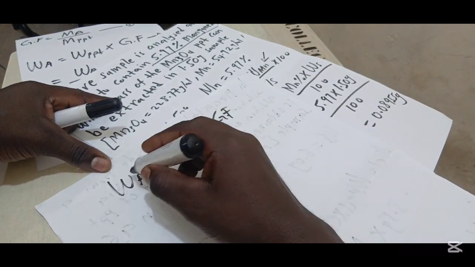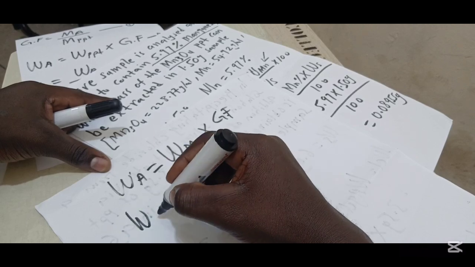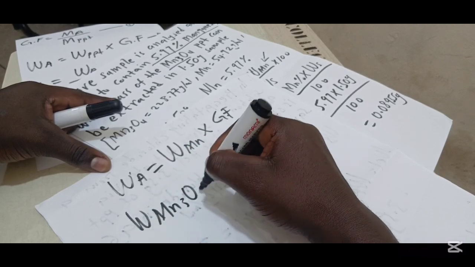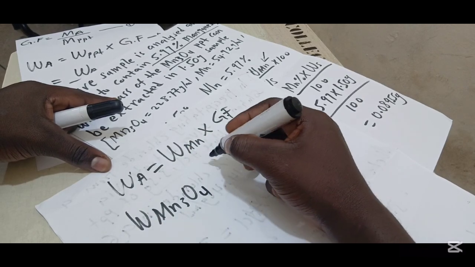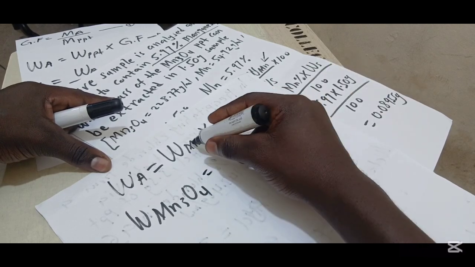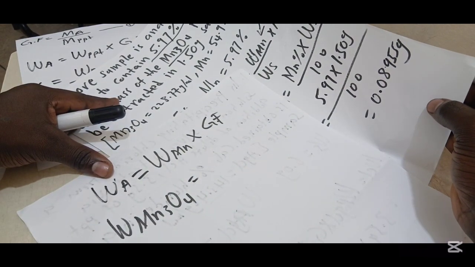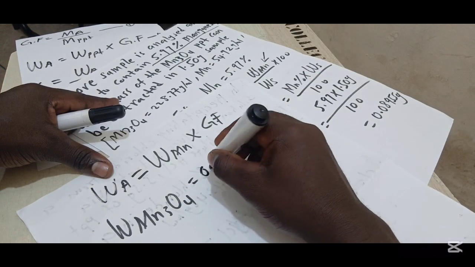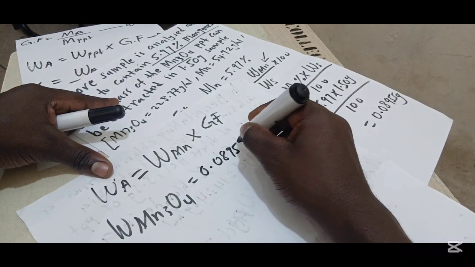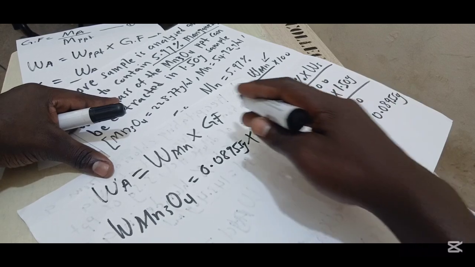So this is going to give us the weight of Mn3O4 to be the weight of Mn that we calculated to be 0.8955 grams, times the gravimetric factor.